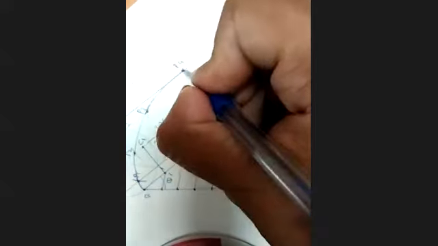So I'll be joining 8 with P1, then P2, P3, then P4, but I have to make sure that I get a smooth curve.